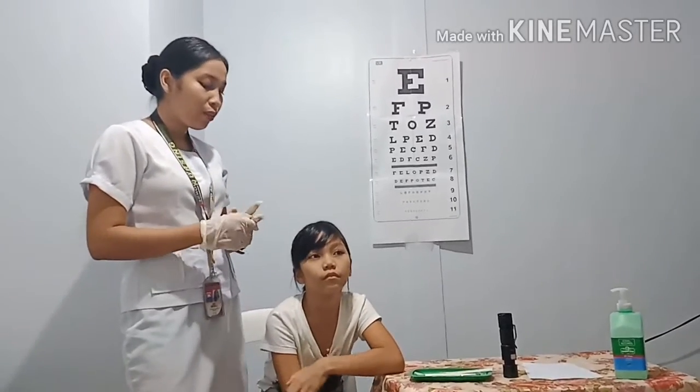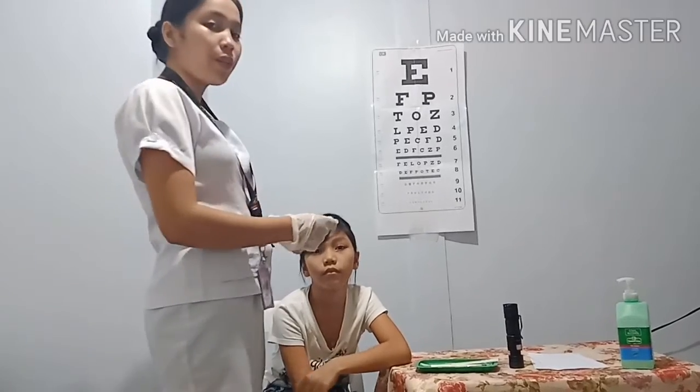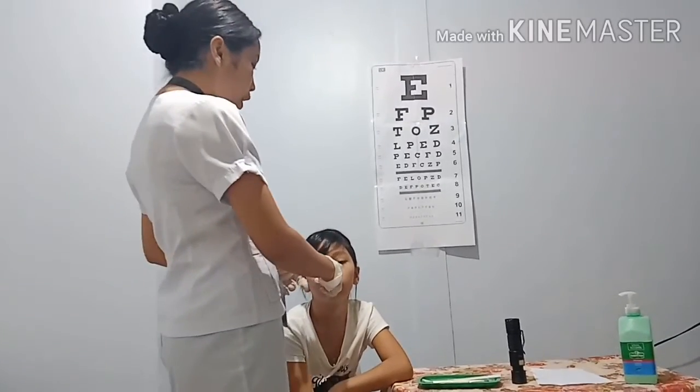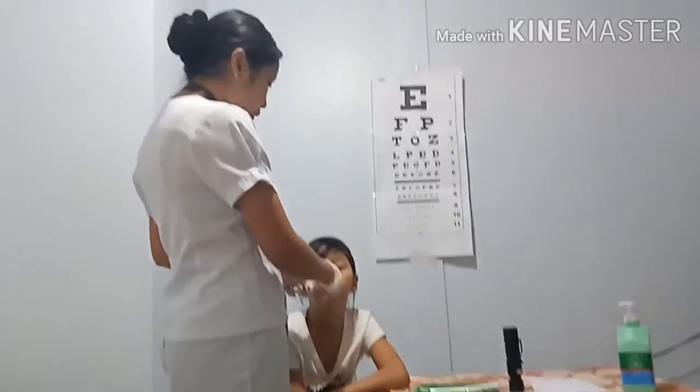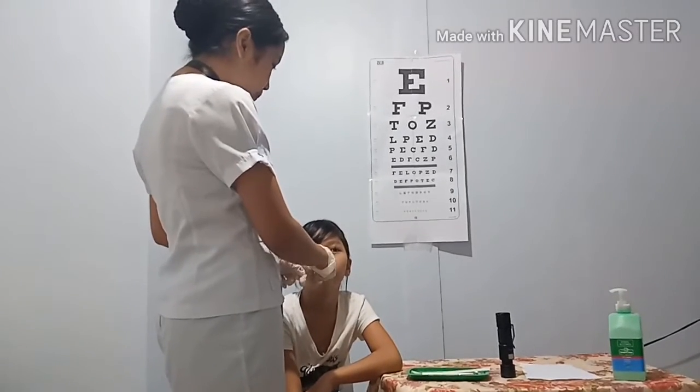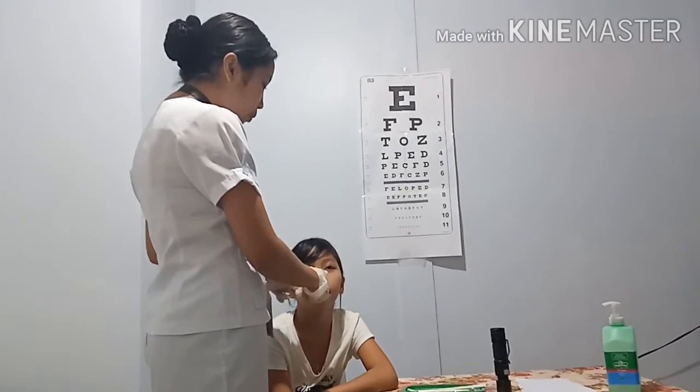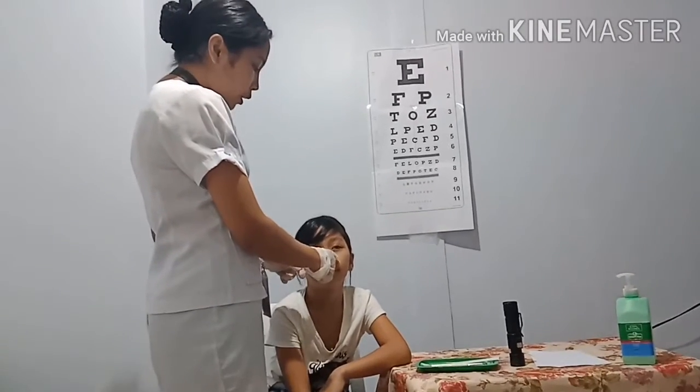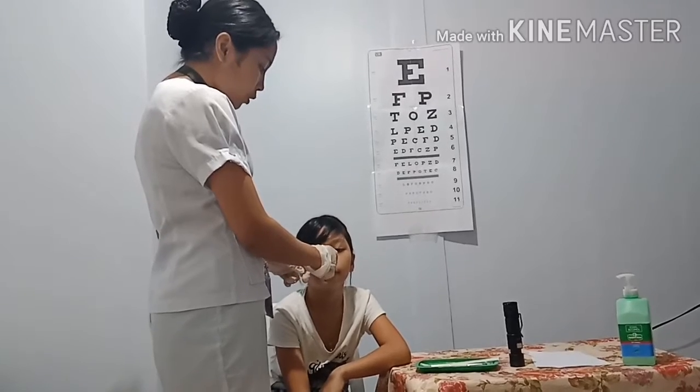The next is to palpate the external nose slightly, checking if there is any presence of tenderness. Masakit eh? Then check for any loosening or displacement of the bone and cartilage.